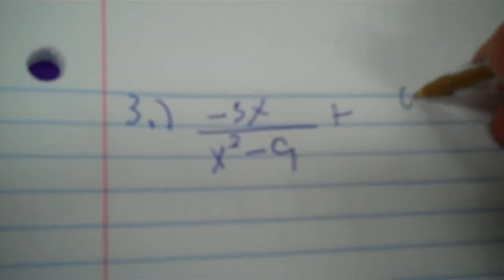Okay, now number 3. Now it's adding. That's a totally different operation than multiplying, as you well know. Negative 3x over x squared minus 9 plus 4x minus 3. Now what you do here, you compare the bottoms. They have to be the same. You have to get the bottoms so that they match. Currently they definitely don't. Okay.